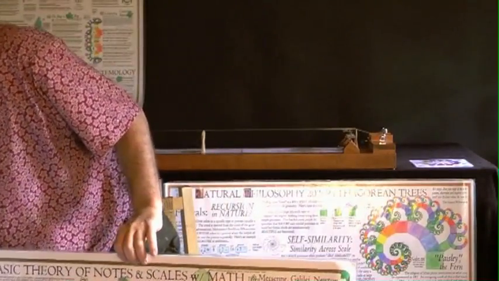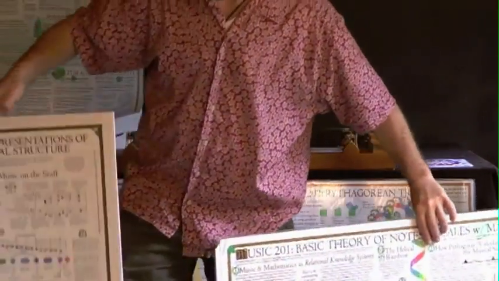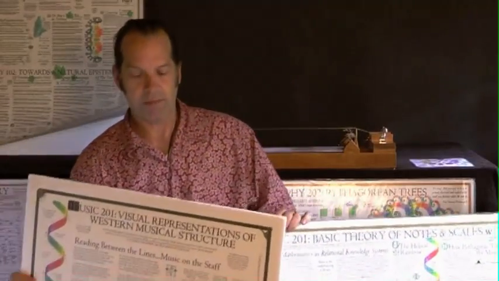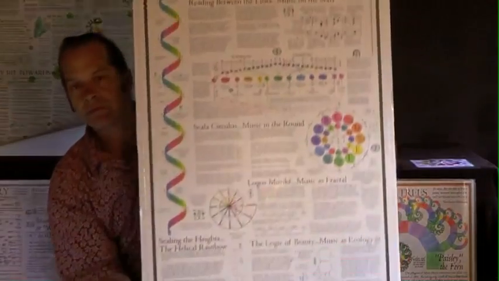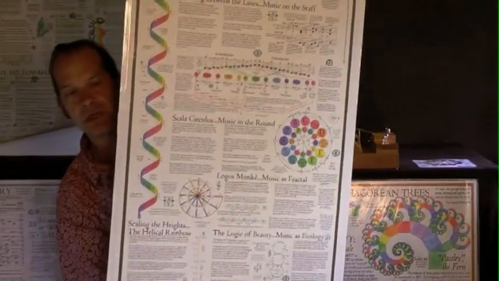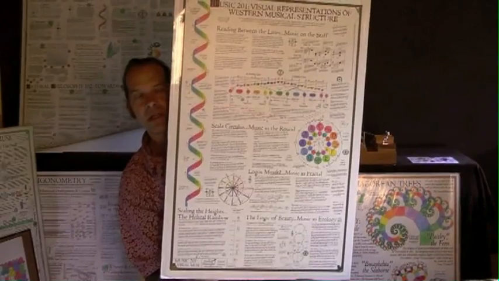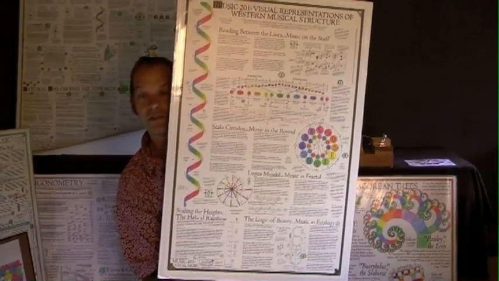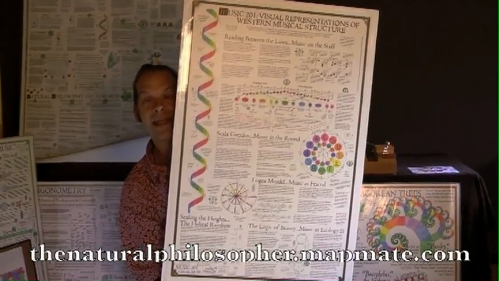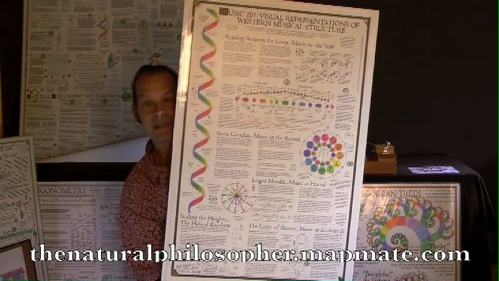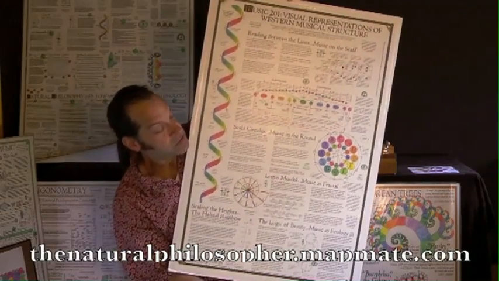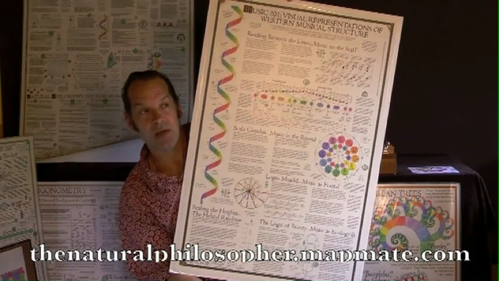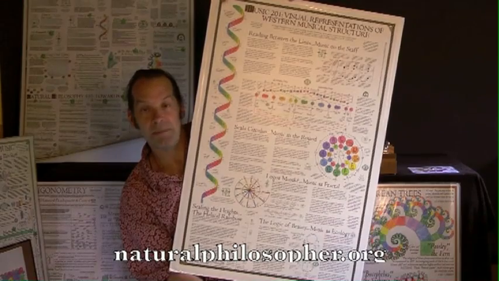And what I ended up doing instead was paring it down into a standard 24 by 36 inch poster format. And this is actually my first published piece. You can see the content of this for free on the web at thenaturalphilosopher.mapmate.com, and we'll put that link up on the screen for you. So this one can actually be purchased off the web at my website, naturalphilosopher.org, for $25, including shipping.